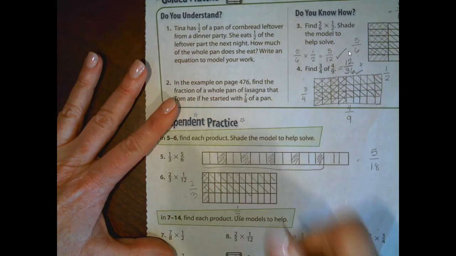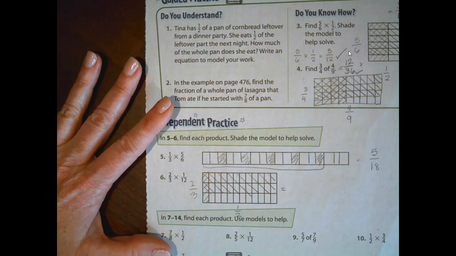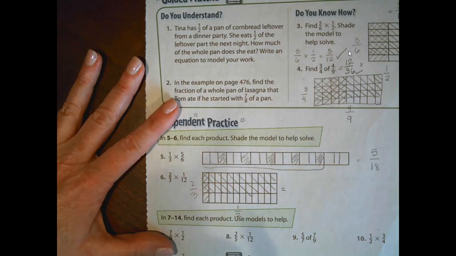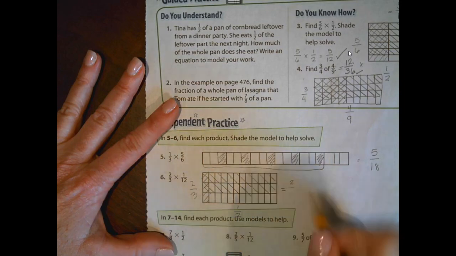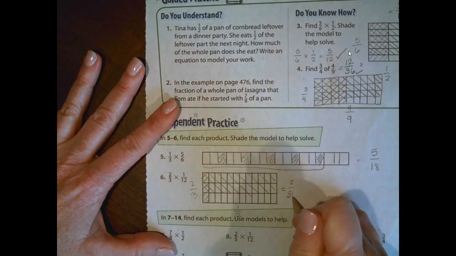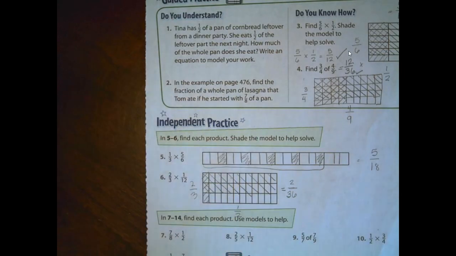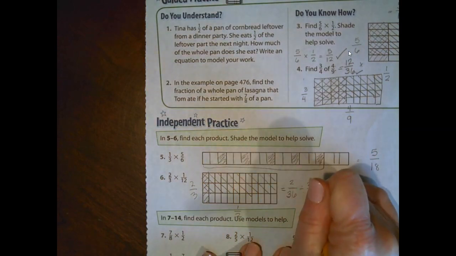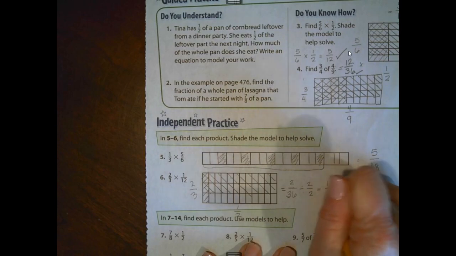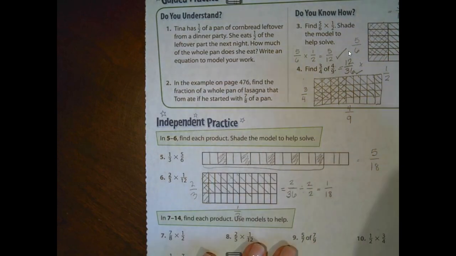Okay, and so very simply, what we have is 2 shaded out of 12, 24, 36. So we have 2/36 shaded. And of course, that is going to simplify. That gives us 1/18 when we simplify it.